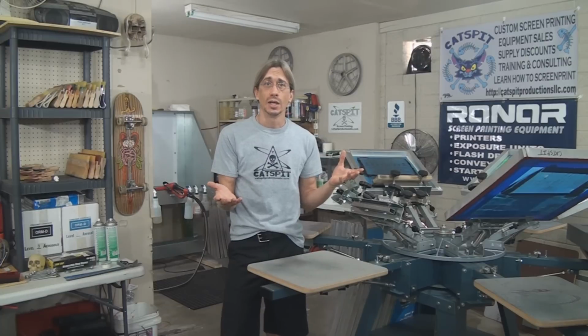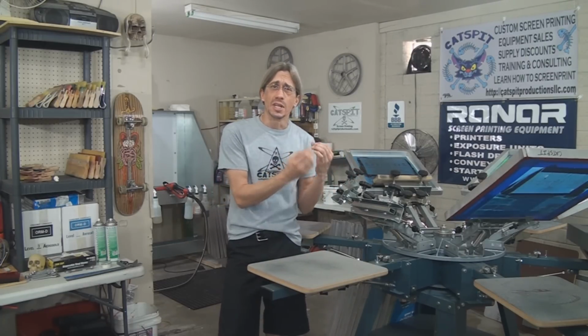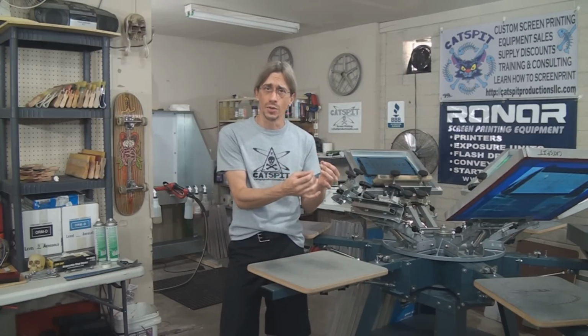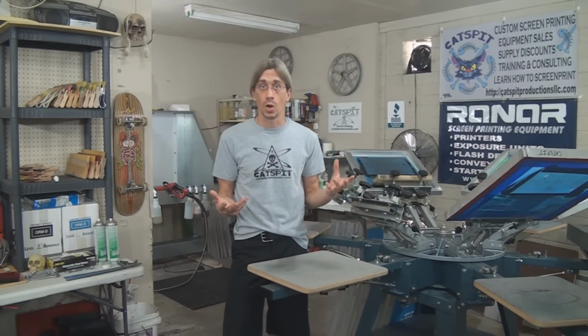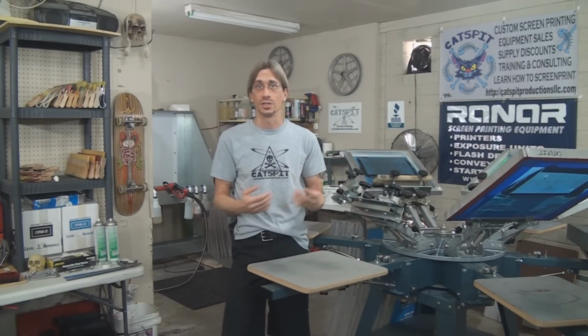What happens is you learn how to screen print, you learn what you need in your film and your artwork. You know what you need, and you know what works and what works best. But learning the software program itself and how to use it in order to create what you need on film can be a whole other part of the educational process in screen printing.